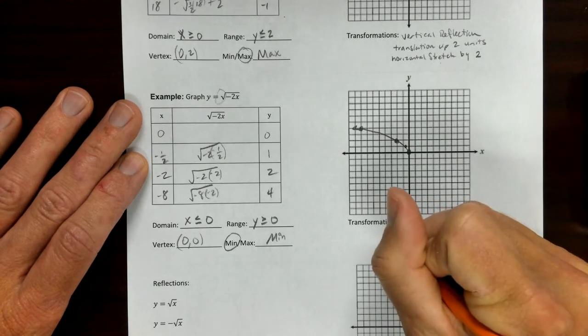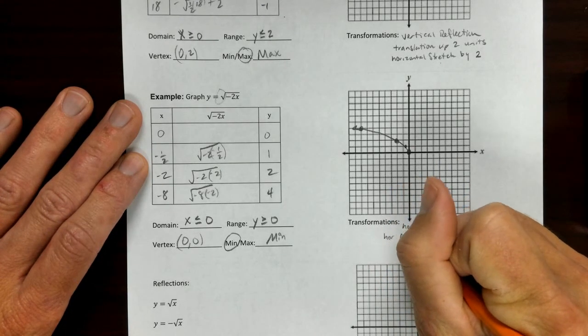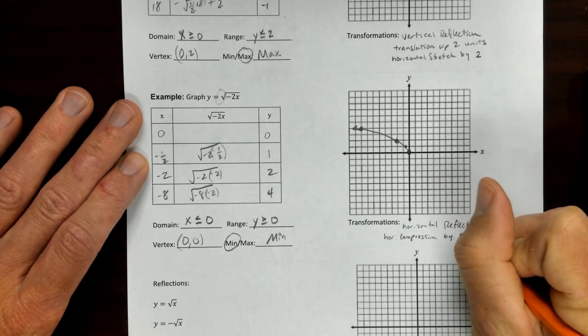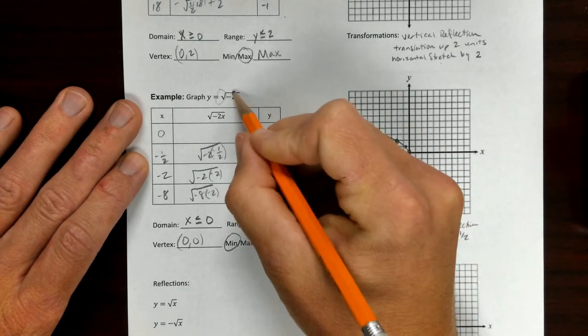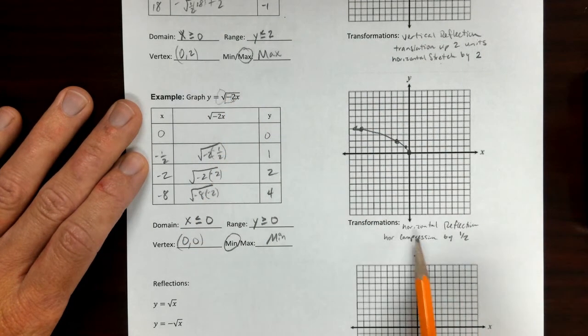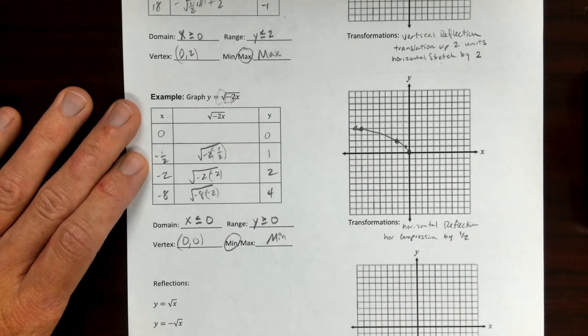Okay, and we also had a horizontal compression by a factor of 1/2. Again, we're going 1 over that unit right there. Okay, this negative inside is a horizontal reflection. Okay, and then the horizontal compression is that number right there.